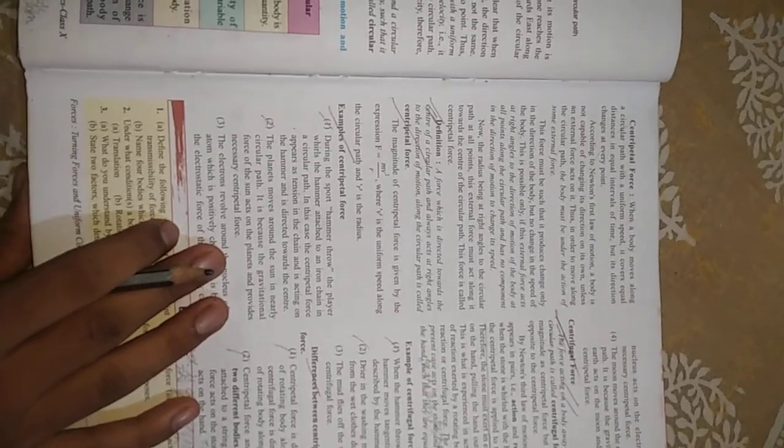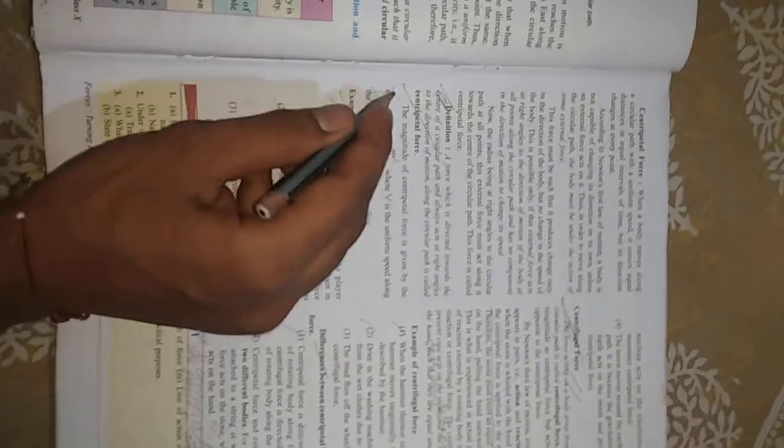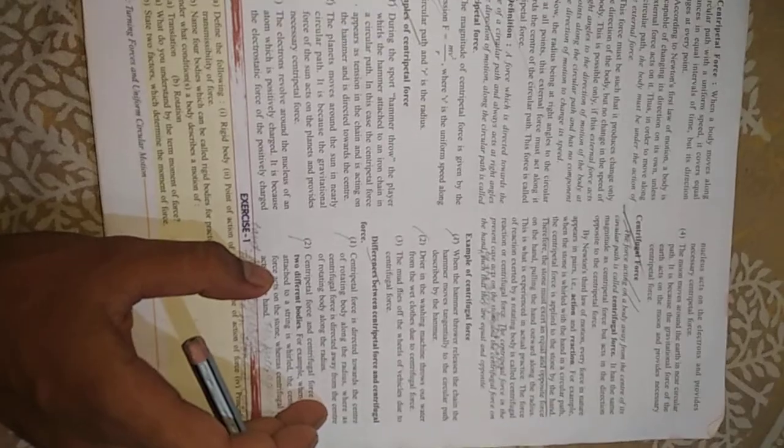Centripetal force. What is centripetal force? What is example of centripetal force and centrifugal force? These all topics are there. What is centripetal force, examples, and what is centrifugal force, examples, and difference between centripetal force and centrifugal force. From this chapter, nothing has been reduced.